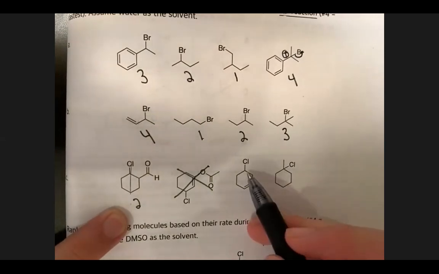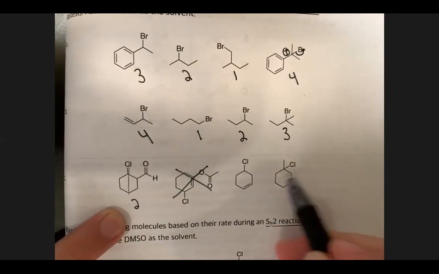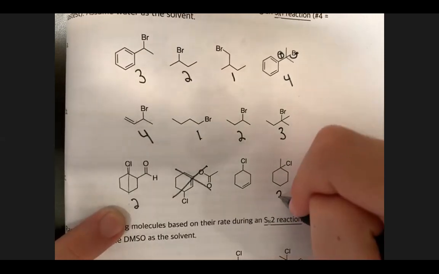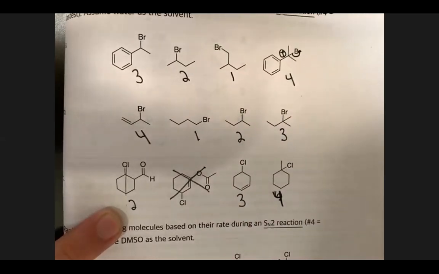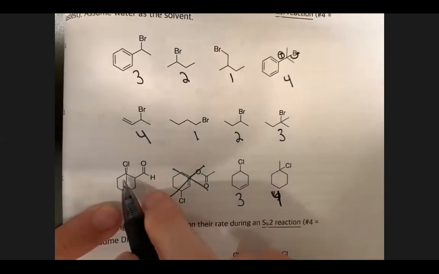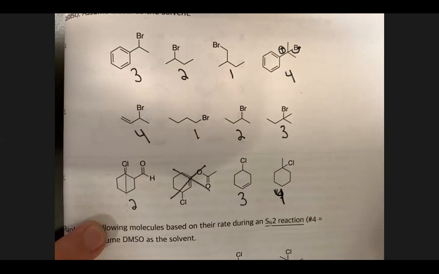Here we have a plain secondary. Don't be fooled, that pi bond doesn't do anything. It's too far away. But here we have a tertiary. So 4, 3, 4, 3. Tertiary, secondary destabilized. I hope that all makes sense so far.